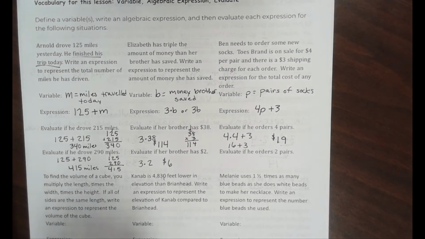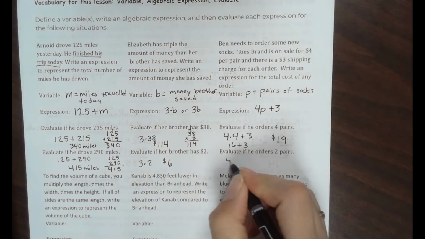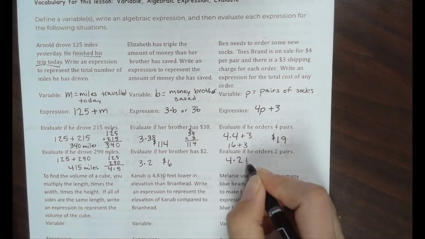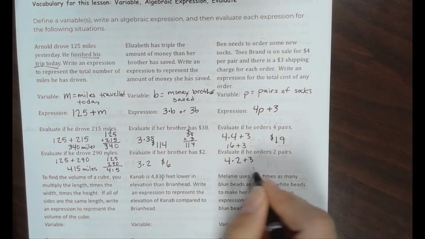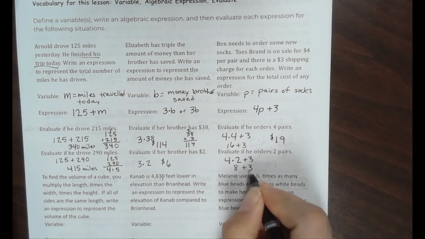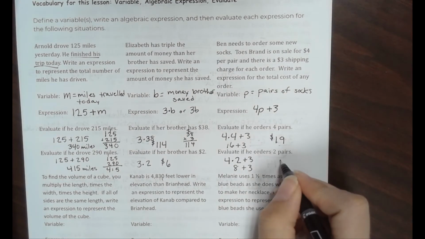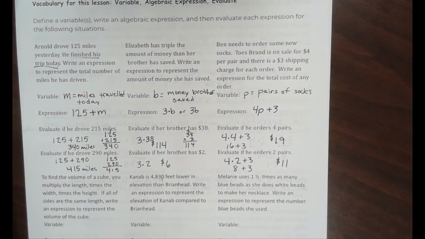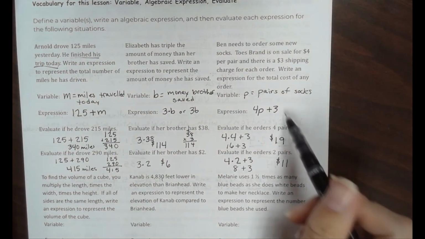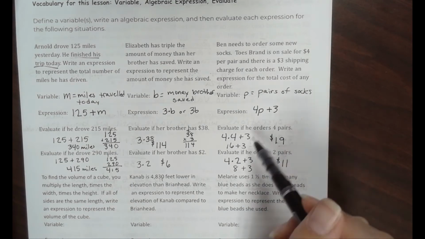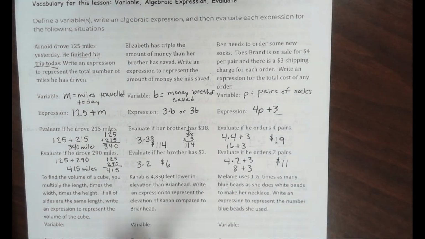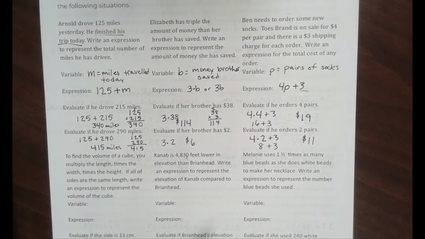Evaluate if he orders 2 pairs. Same idea. 4 times, except this time it's 2 because he's only ordering 2 pairs of socks, plus 3. 4 times 2 is 8, plus $3 to ship it to their house. That would be $11. So you see how the value of each expression changes depending on the value of the variable. But this expression summarizes it for any amount of socks he wants to order.